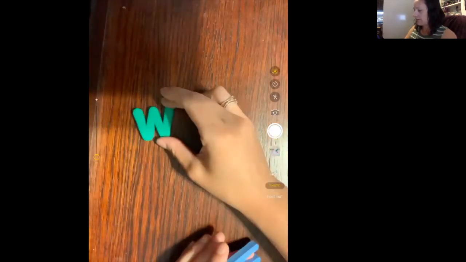For this activity, I'm going to go to my document camera so you can see what the kids would do. Okay, so they would pour out all their letters, and then you say, okay, go ahead and spell the word when. So then they're going to go W-H-E-N. That spells when. And then they're going to mix it up. They're going to do it again.